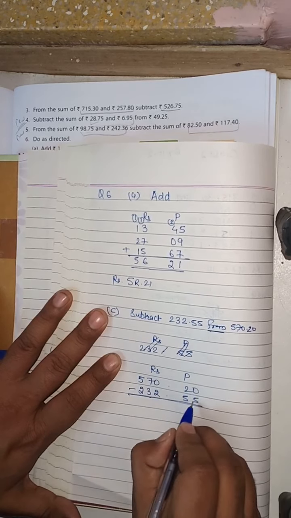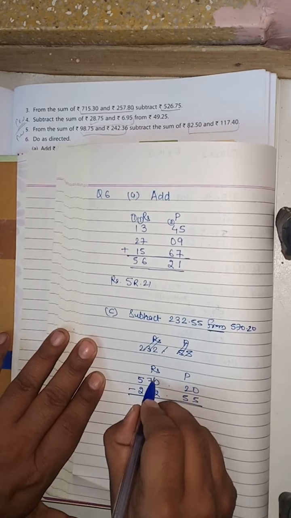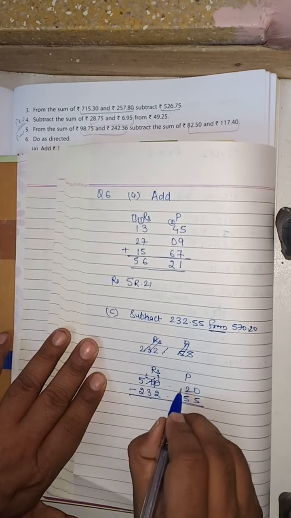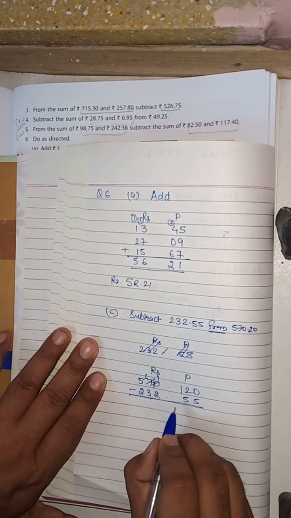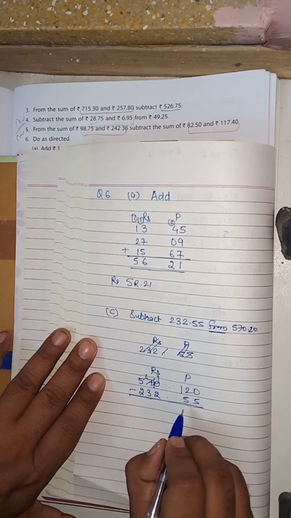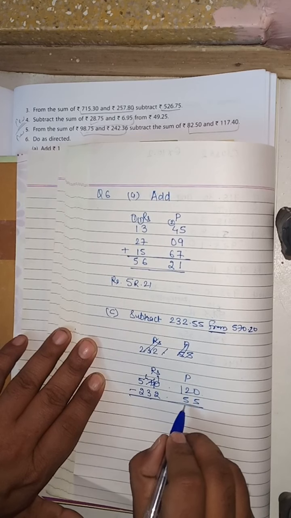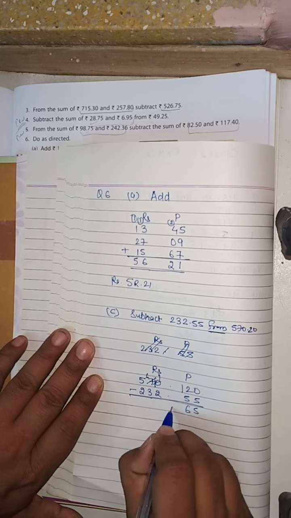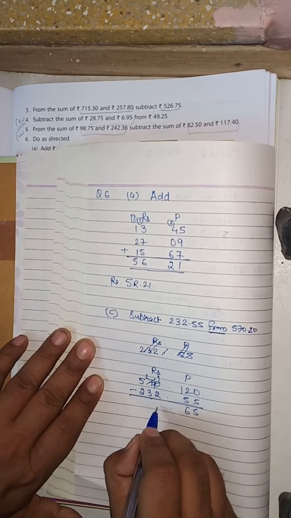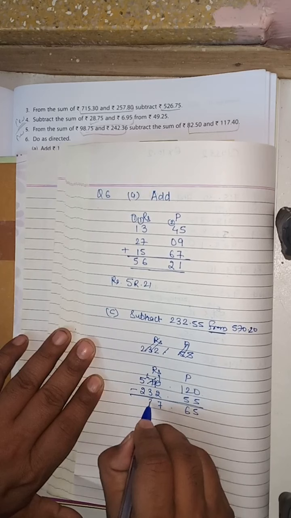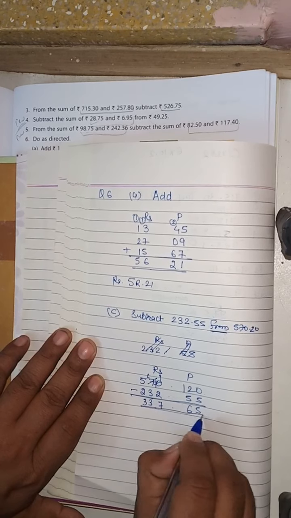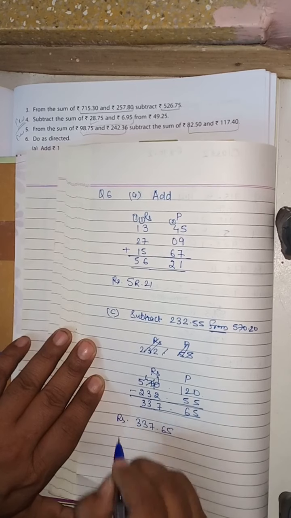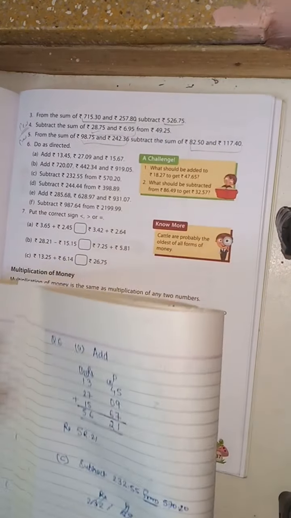We can't subtract 55 paisa from 20 paisa, so it will take borrow from here. 6 becomes 10, become 9, it will become 100, 120. We need to subtract 55. We will get here 50. It will be 65 paisa. Then out of 9, if we subtract 2, we get here 7, 3, 10, 3. So it will be 337 rupees 65 paisa. Correct? So this will be our answer.